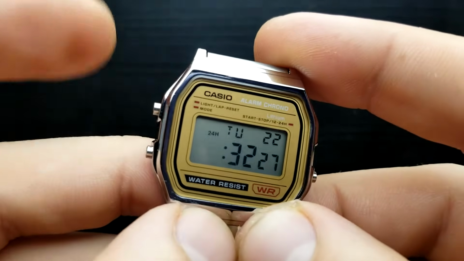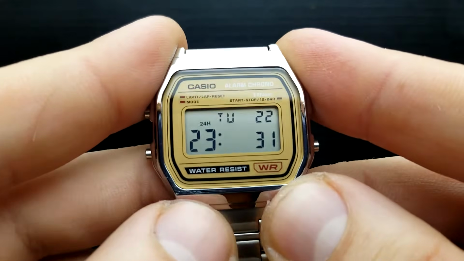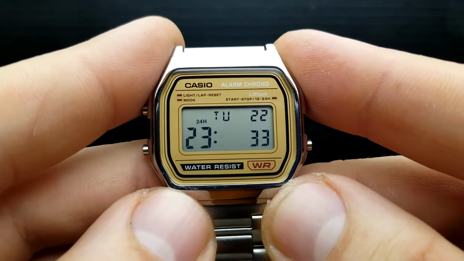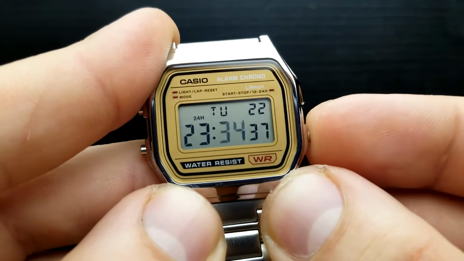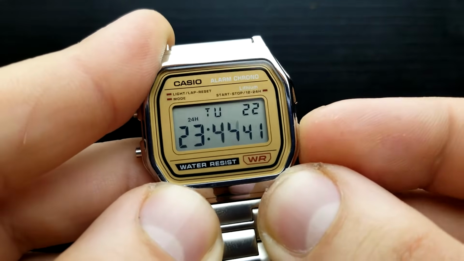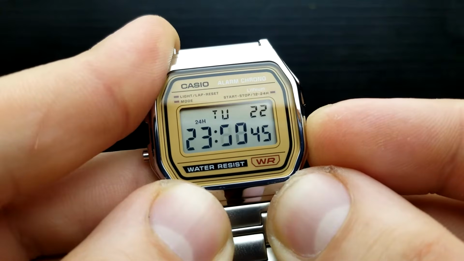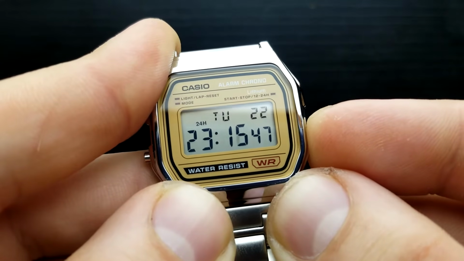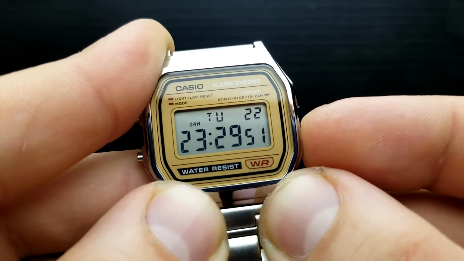Next up, press the upper left button and the minutes begin to flash. Now we are in the position of setting our minutes value. Press the lower right button again and you can see that I'm shuffling my minutes value. Press and hold it to engage the fast rotation until I get it to my desired value. It is 33 minutes.